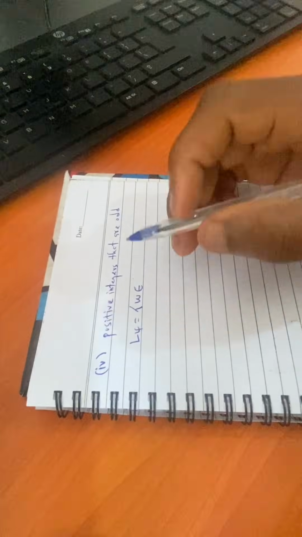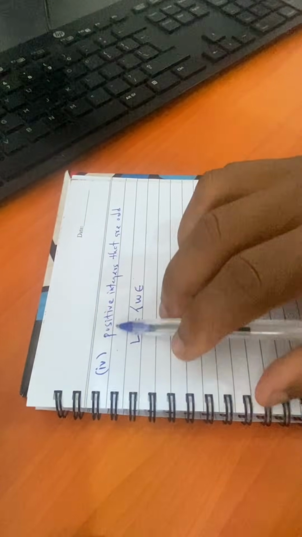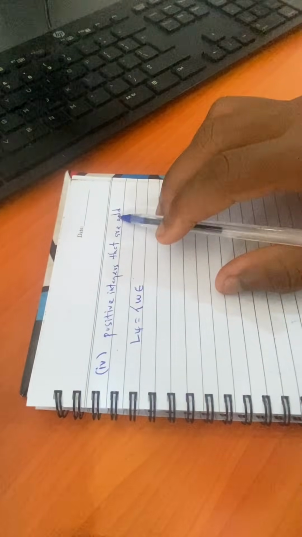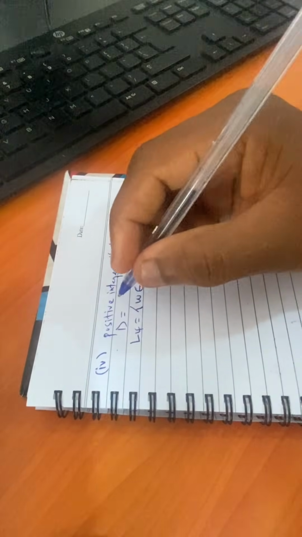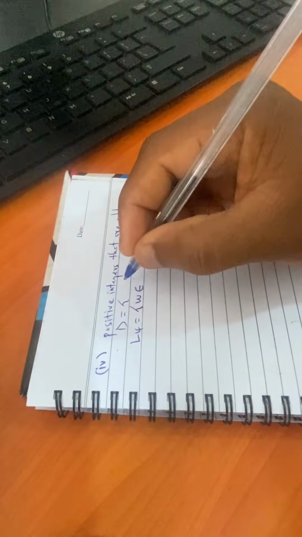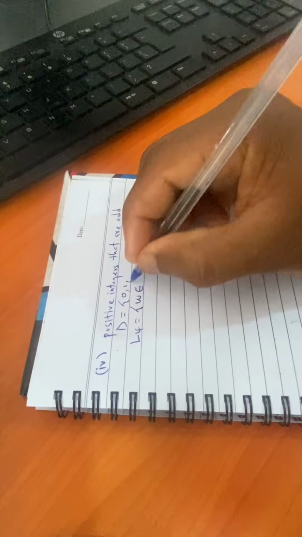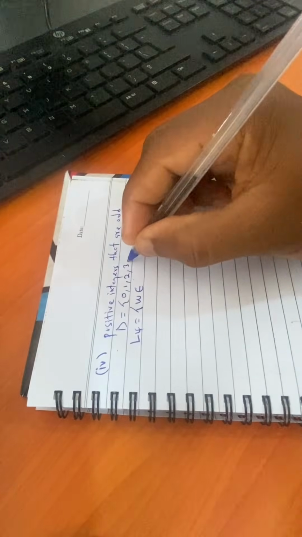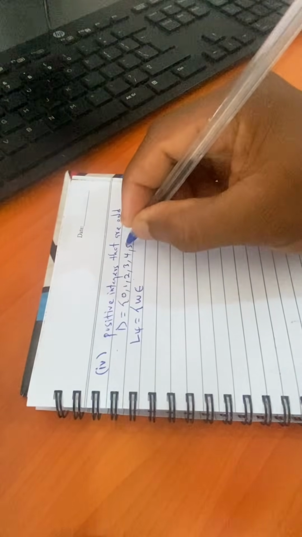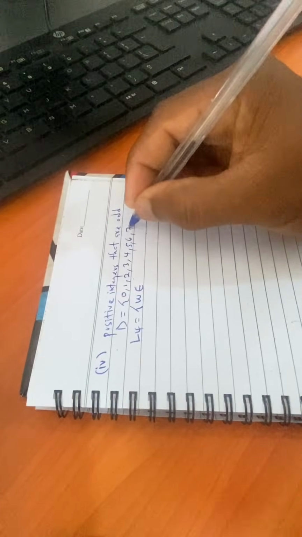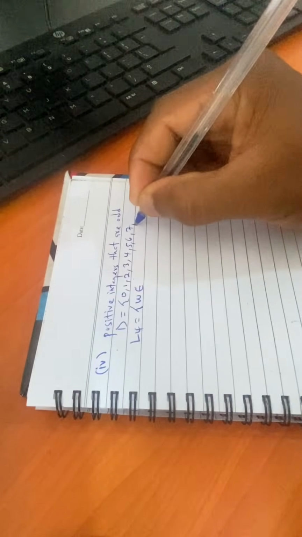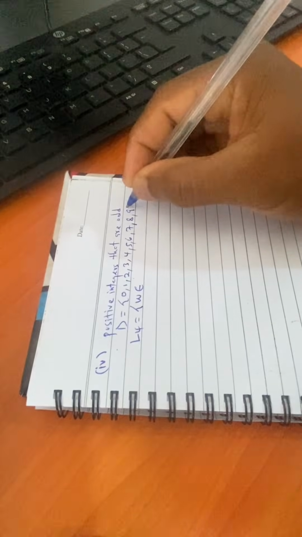Let's call the set of digits D, so D is equal to 0, 1, 2, 3, 4, 5, 6, 7, 8, 9.